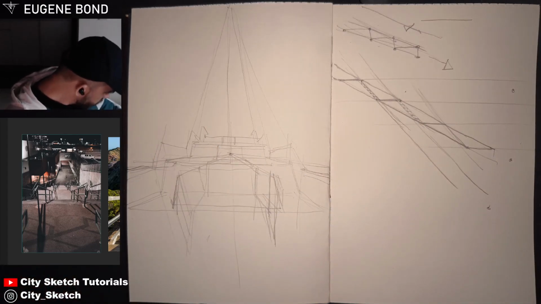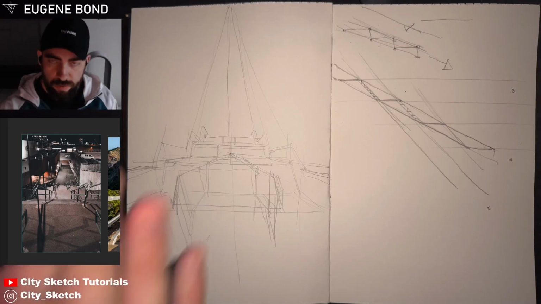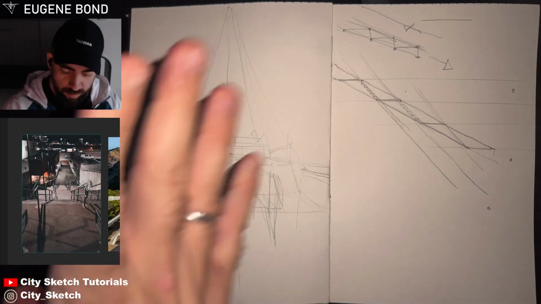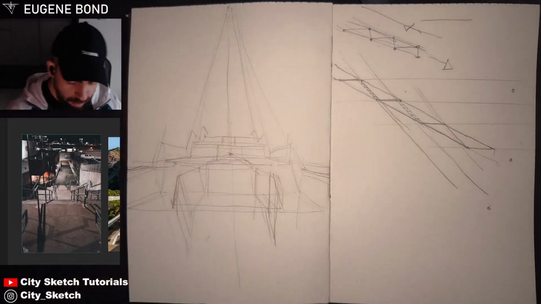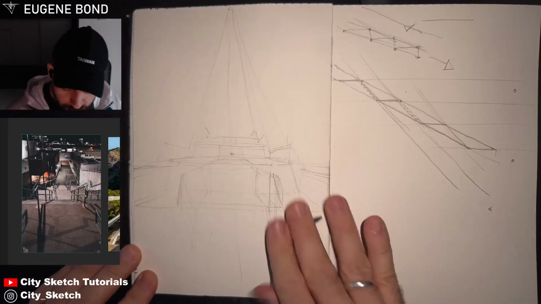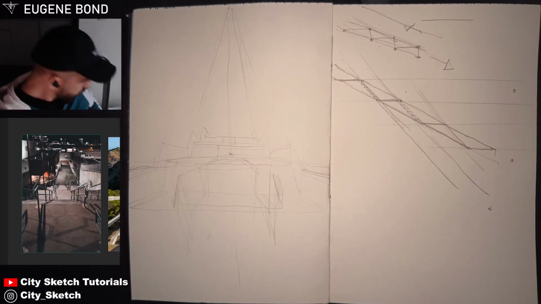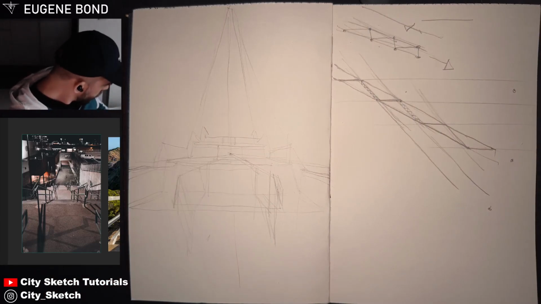Now I need to refine all this, so I will erase it a little, make it a little brighter, and rebuild all the structure. Now it should fit perfectly to my composition.